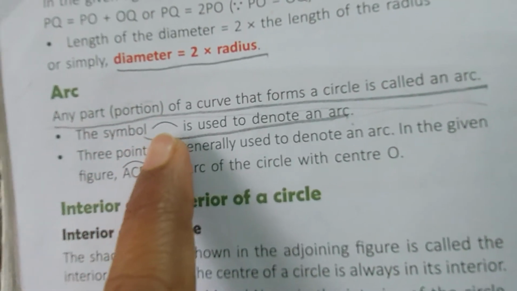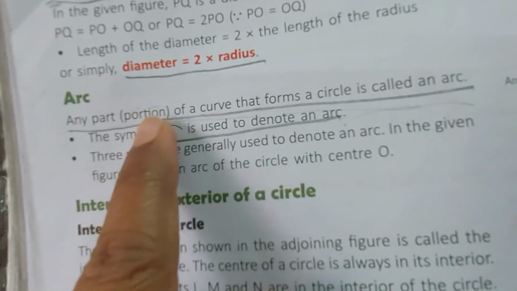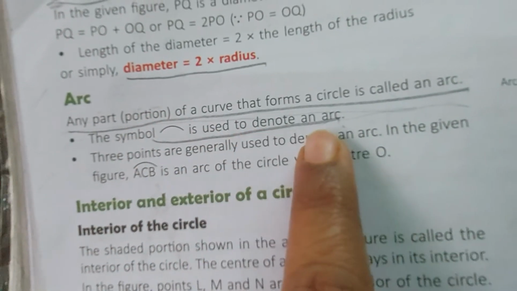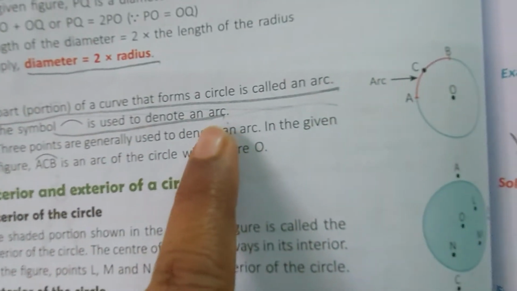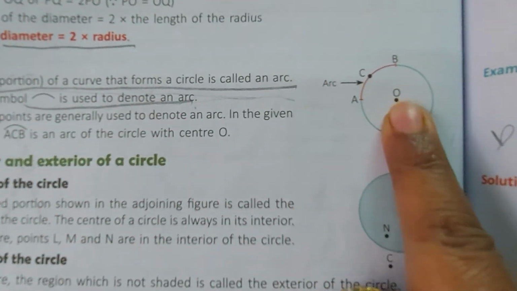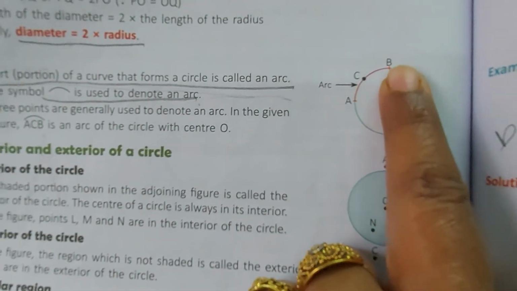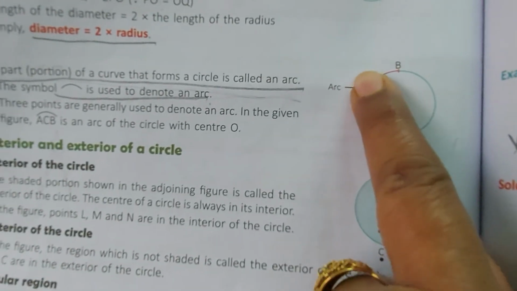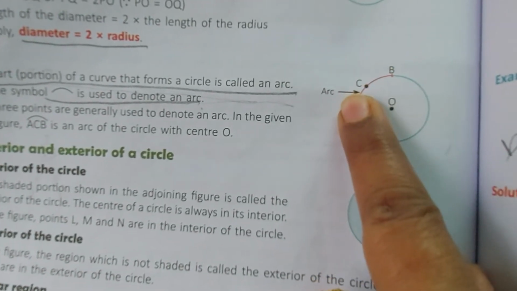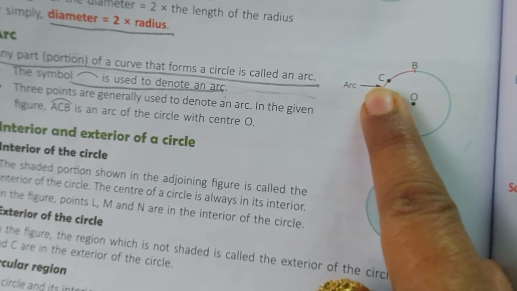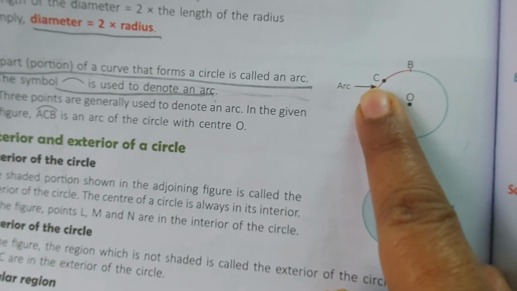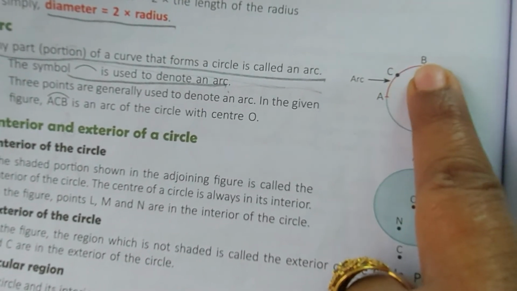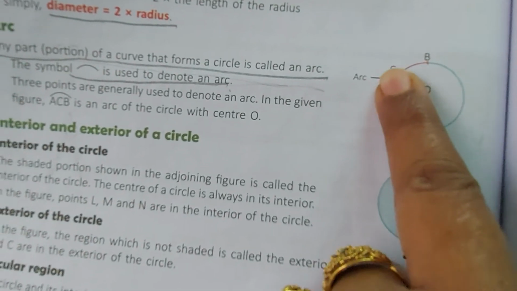This symbol is used to denote an arc. Like in the figure, O is the center of the circle. A, B, C are any 3 points. We say this is the arc of the circle. This is a part of the circle.